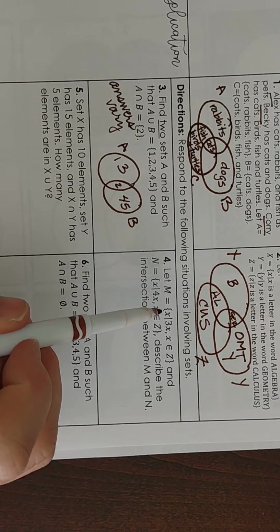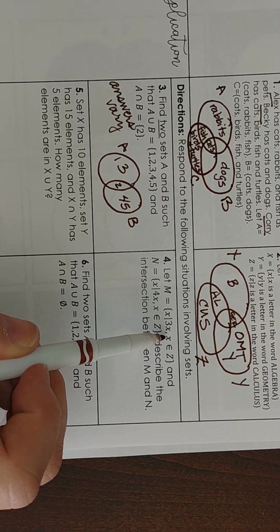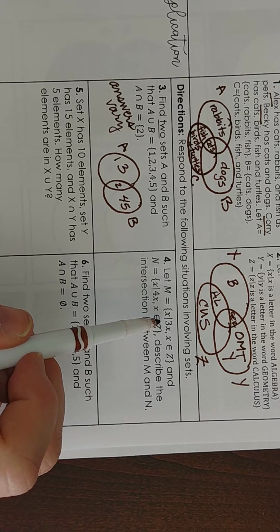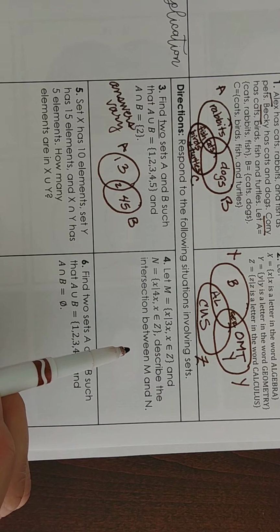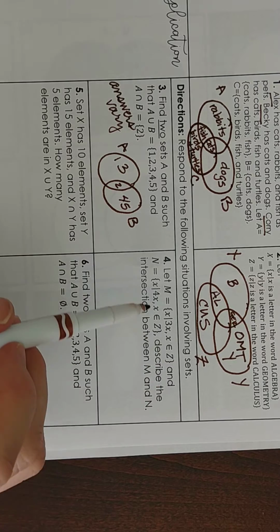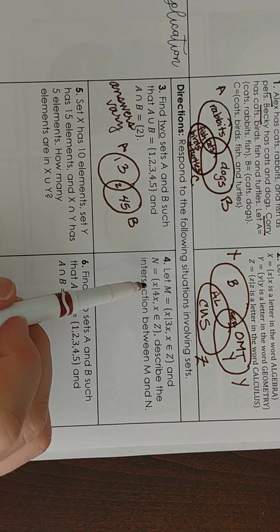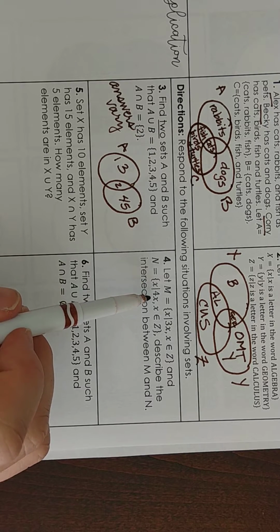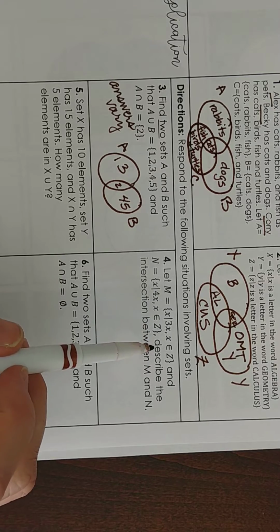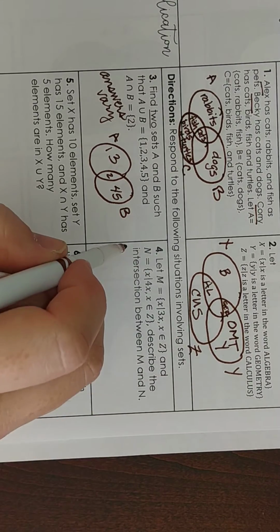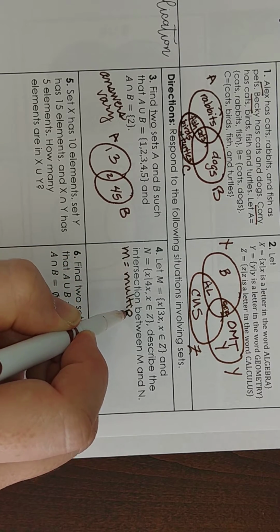Number 4 reads, let M equal the set of 3x, such that 3 is being multiplied by x, and x is an element of the integers. And then we're going to define N as the set of all 4x, such that 4 is being multiplied by x, and x is an element of the integers. All right, so in other words, M is the multiples of 3.